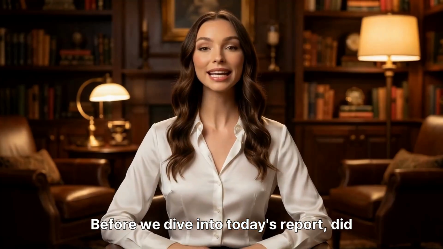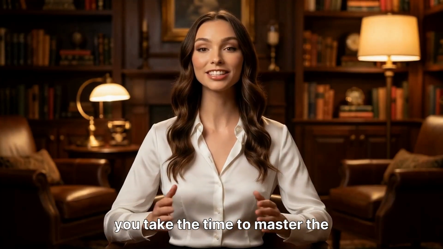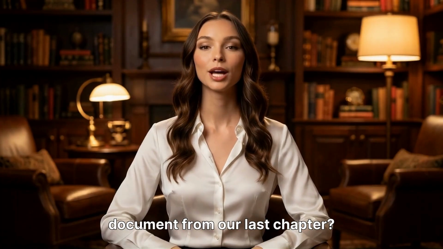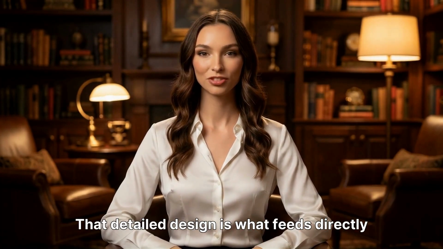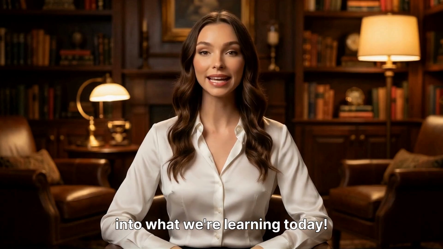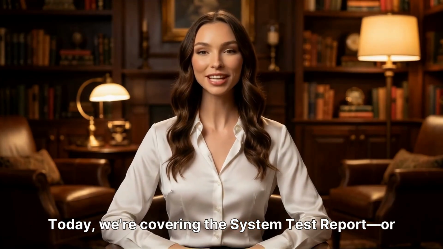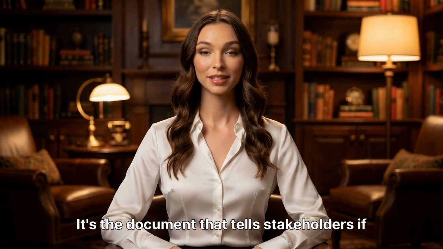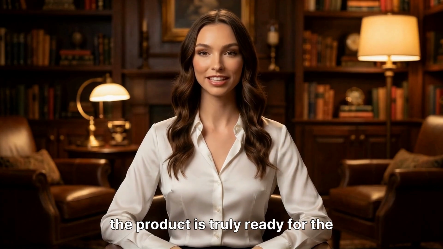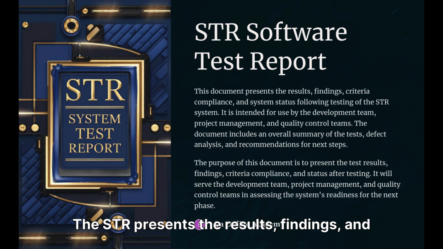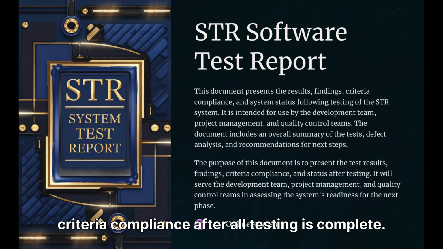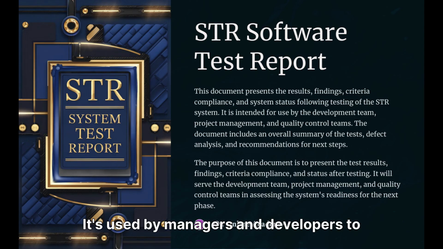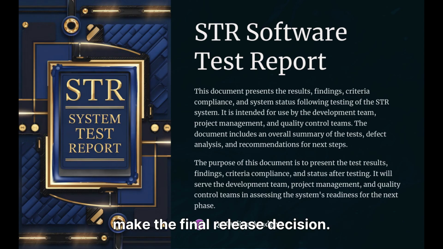Before we dive into today's report, did you take the time to master the STD document from our last chapter? That detailed design is what feeds directly into what we're learning today. Today, we're covering the System Test Report, or STR. Think of this as the final report card for our software. It's the document that tells stakeholders if the product is truly ready for the world. The STR presents the results, findings, and criteria compliance after all testing is complete. It's used by managers and developers to make the final release decision.